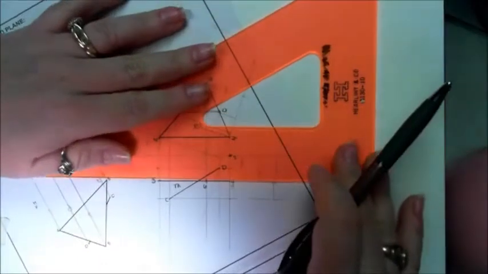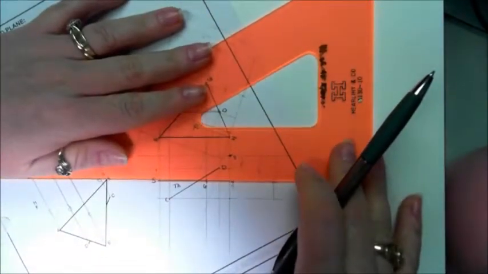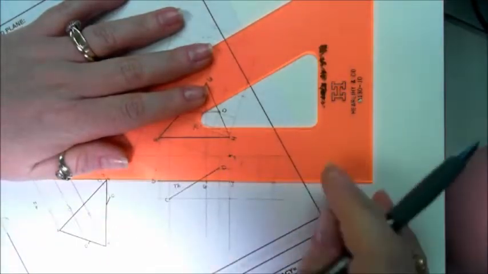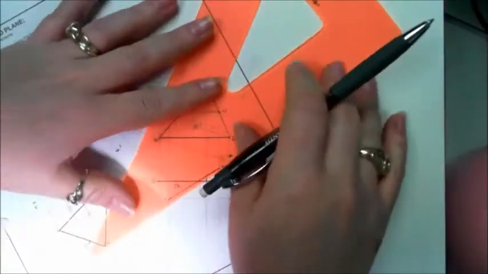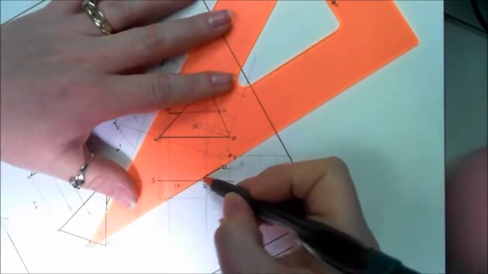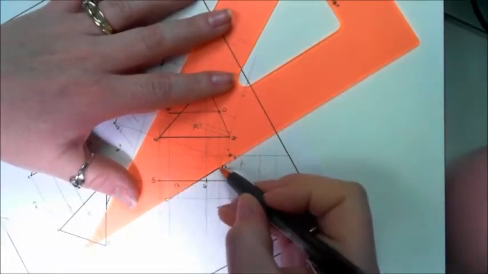And just like previously, my advice is to draw your lines out for this angle far enough so that you can lay your protractor on it later and measure to find that angle. So I just brought that out.